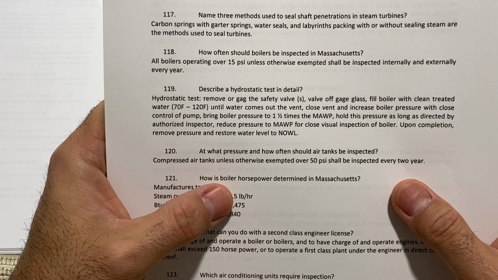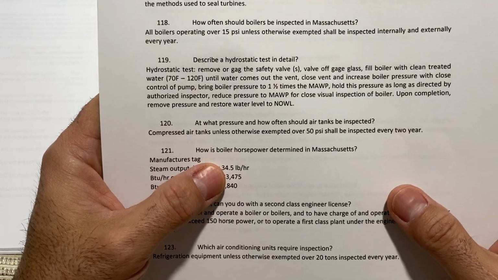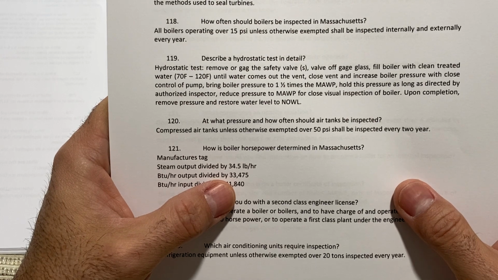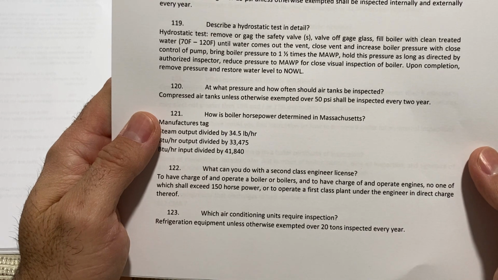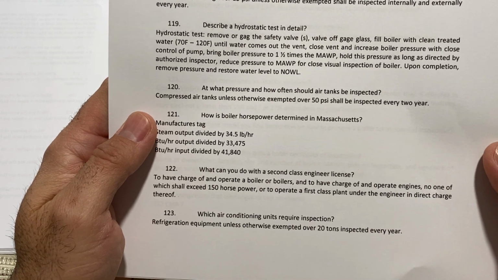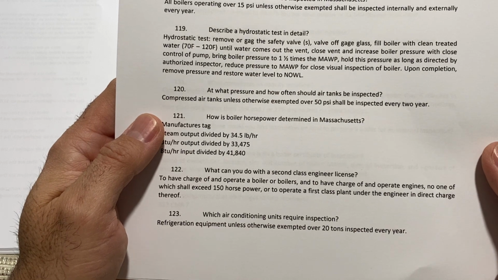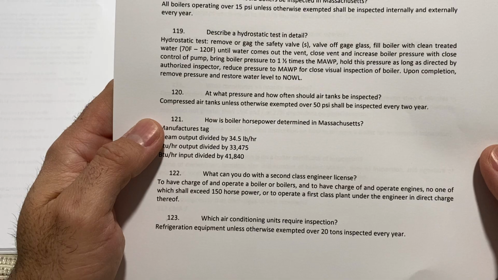At what pressure and how often should air tanks be inspected? How is boiler horsepower determined in Massachusetts? What can you do with a second-class engineer license? And which air conditioning units require inspection?